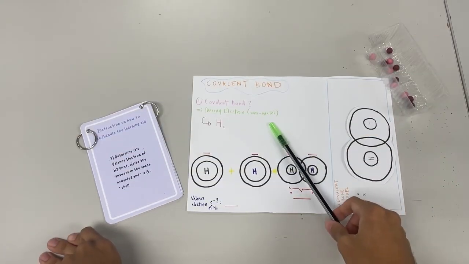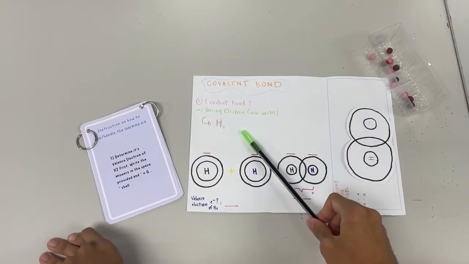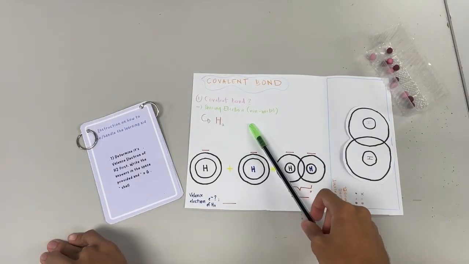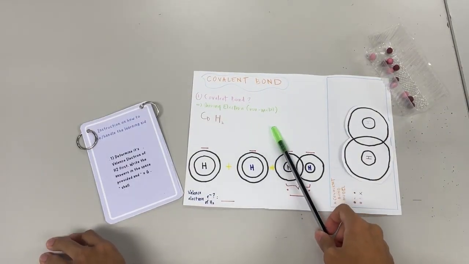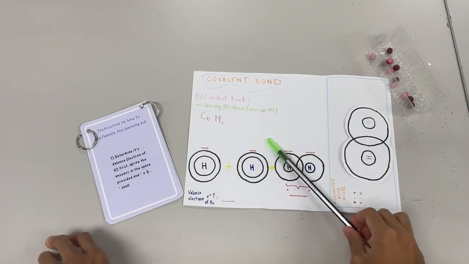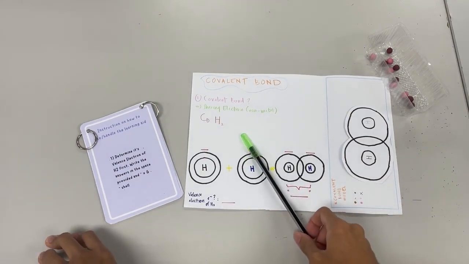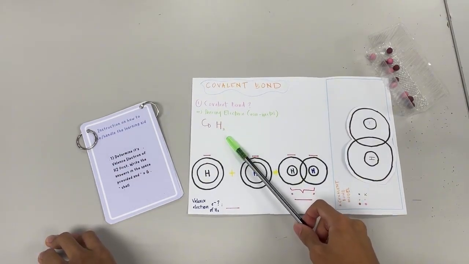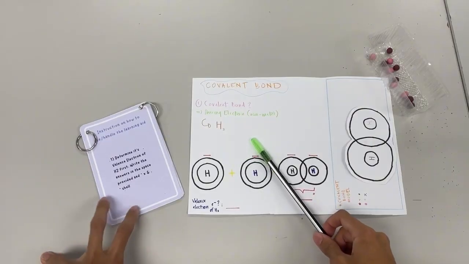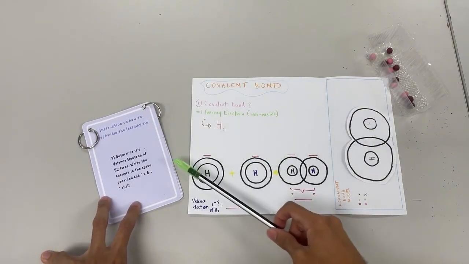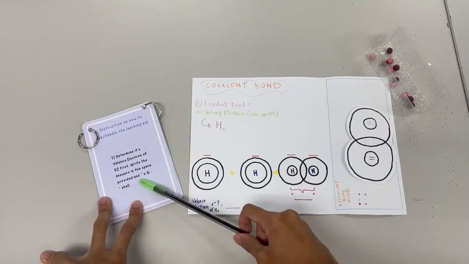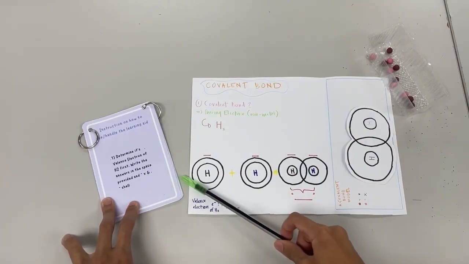What is covalent bond? Covalent bond means that each atom in a compound share electron, particularly non-metal and non-metal. So for this demonstration, I will be using hydrogen gas, or known as H2. So first, determine its valence electron of H2 first. Write the answers in the space provided and jot down the X and dot on the shell.